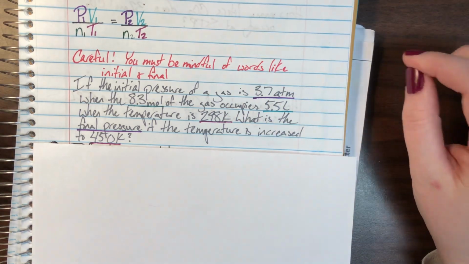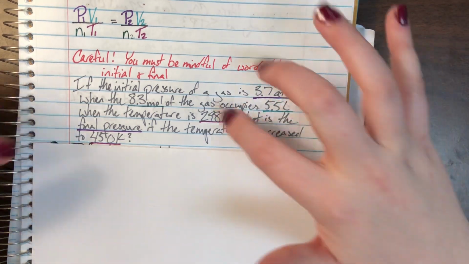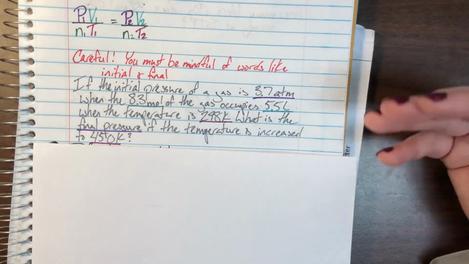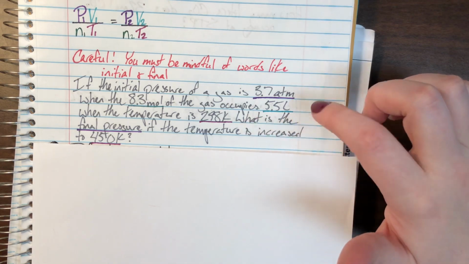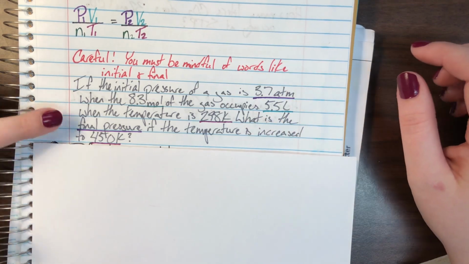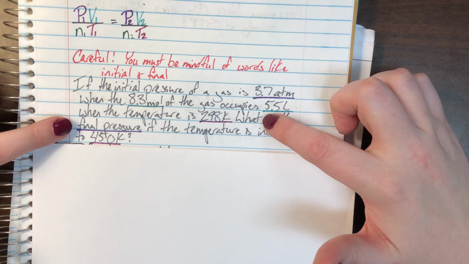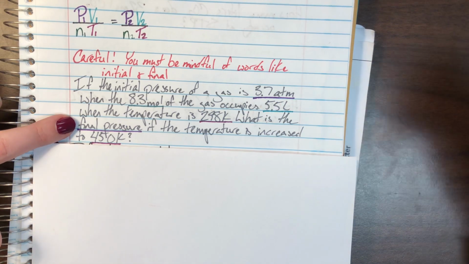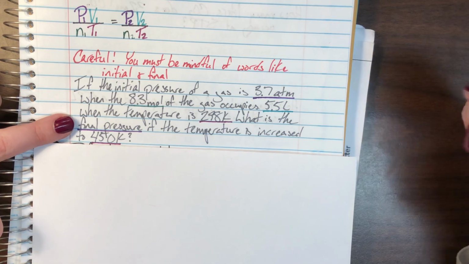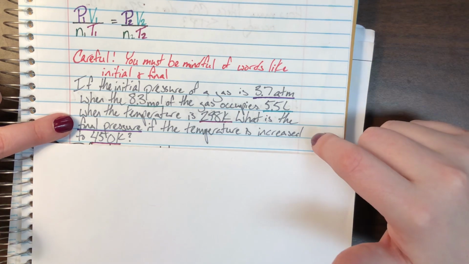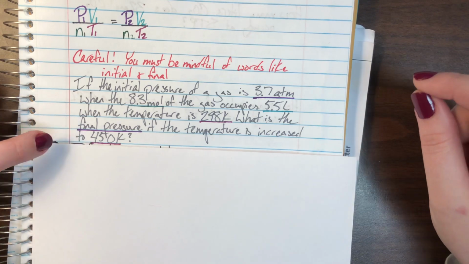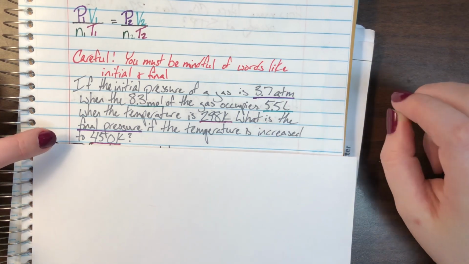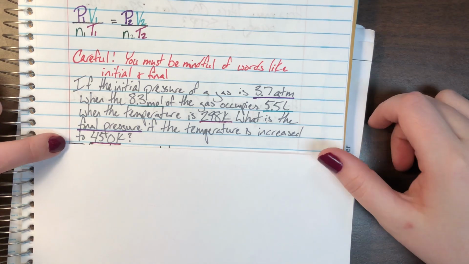Then I start seeing my question word. That to me generally signifies that those are going to be my initials. Those are going to be my 1 values. So then it says, what is the final pressure? I'm going to underline that because the question word is attached to the unit pressure. So I'm going to say that I'm looking for my final pressure, and I underline it in purple because pressure is purple. If the temperature is increased to 250 degrees Kelvin. So Kelvin, again, is my unit of temperature, and I'm going to underline it.